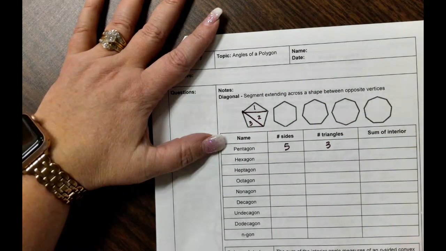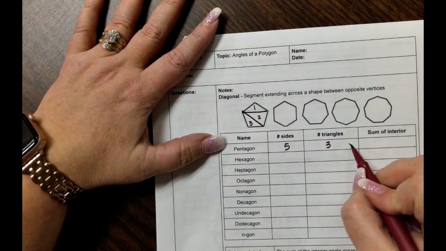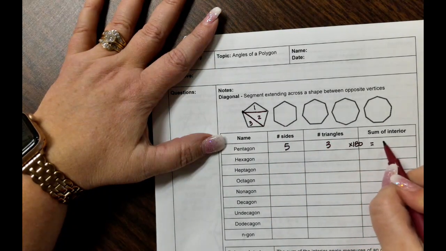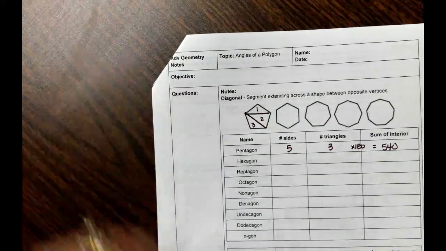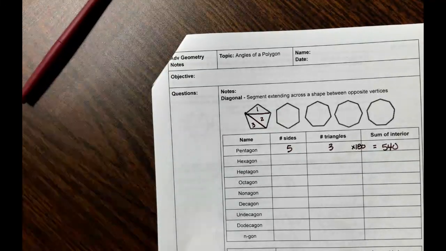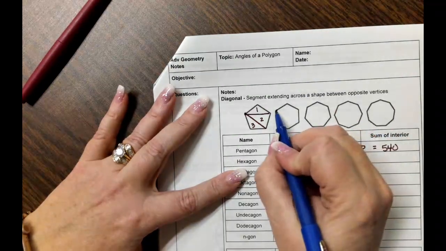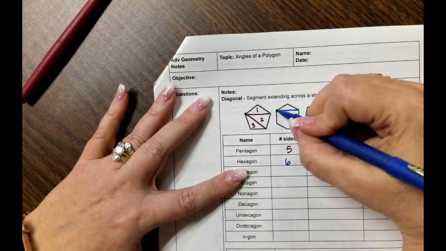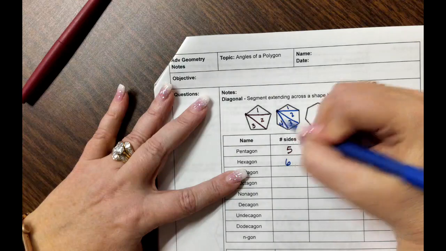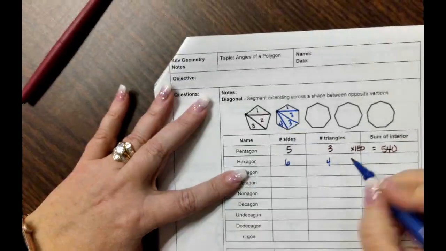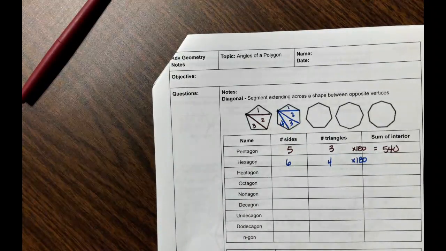The sum of the angles of each of these triangles is 180. Well, 180 times 3 is 540. So the sum of the interior angles of every pentagon is 540. We can continue that. This is a hexagon, it has 6 sides. If I draw from one vertex across to every other available vertex, I end up with 1, 2, 3, 4 triangles. Each of those triangles totals 180, which gives me 4 times 180, which is 720.